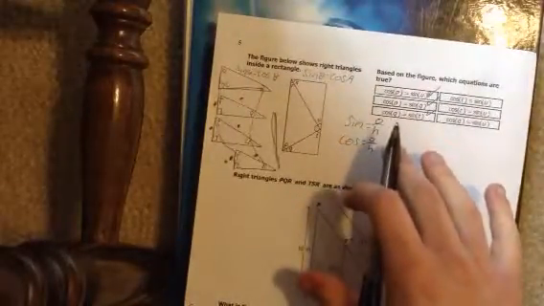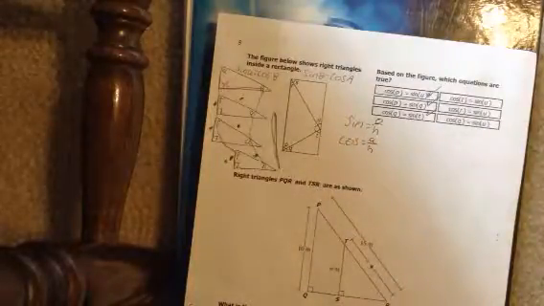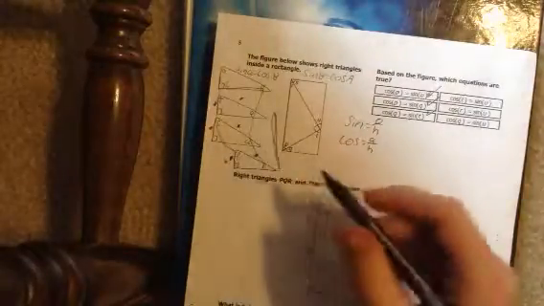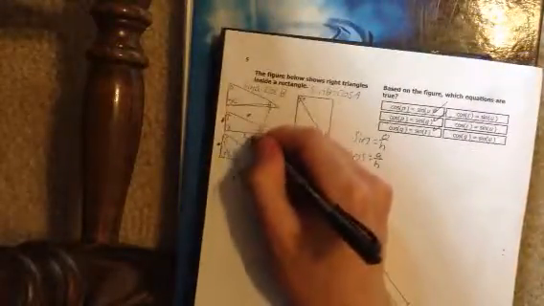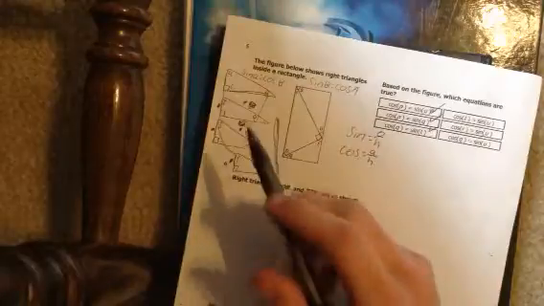What about cosine of Q equaling sine of T? Is that accurate? Well, cosine of Q would be adjacent over hypotenuse, so I'll use squares for this one. That is the cosine of Q. And the sine of T is opposite over hypotenuse. So the opposite side of T is this over the hypotenuse right here. Again, they are equal.